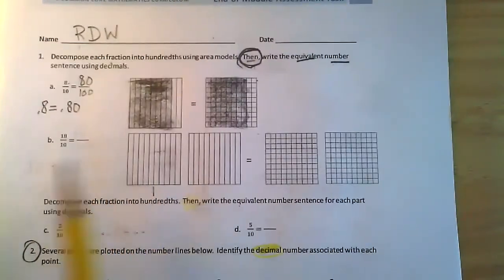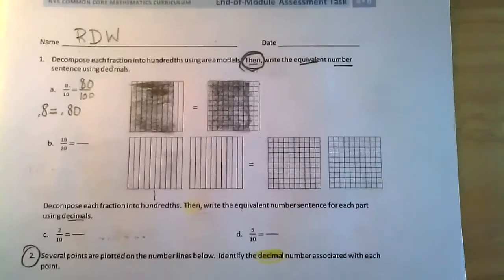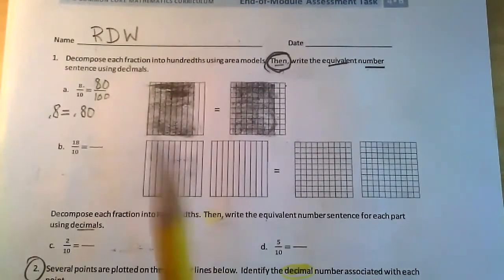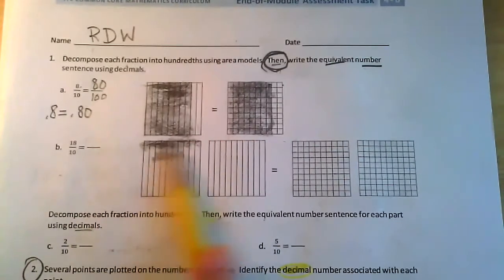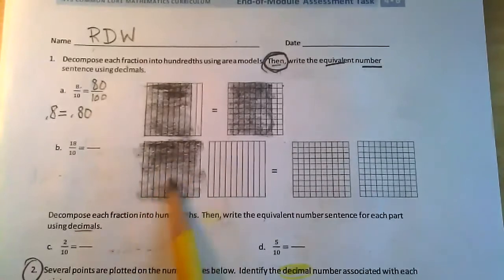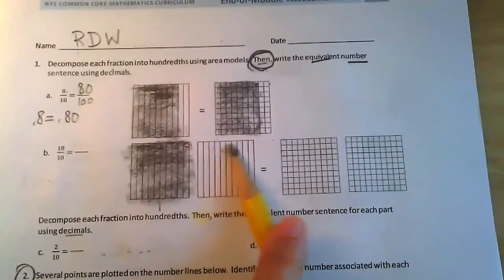Okay, this is a little more interesting. Okay, so you have 18/10. If that's hard to see, I apologize. I don't know how much lower I can make my camera. Okay, here we go. So I'm going to first shade 10/10 completely, okay? Then I'm going to shade 8 more.